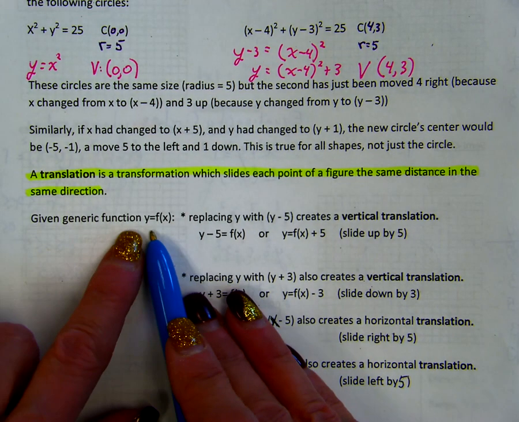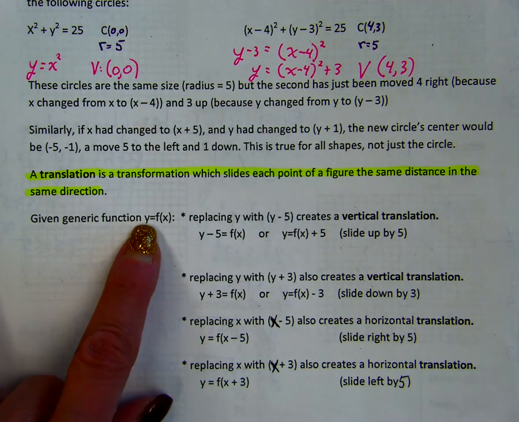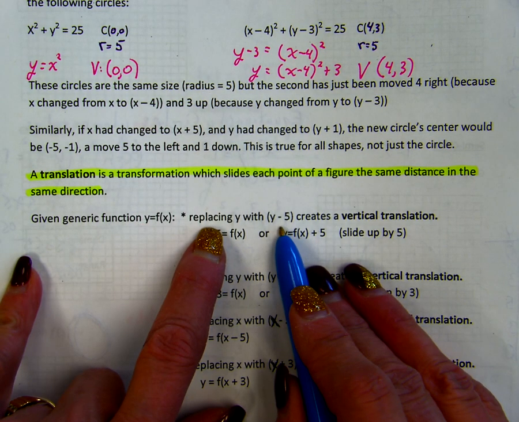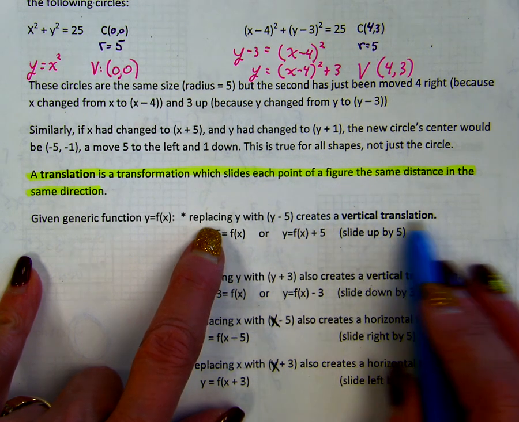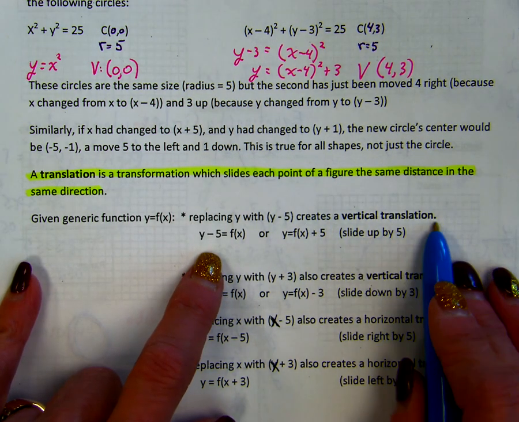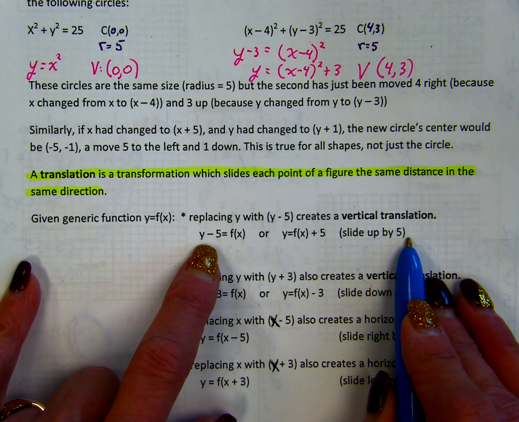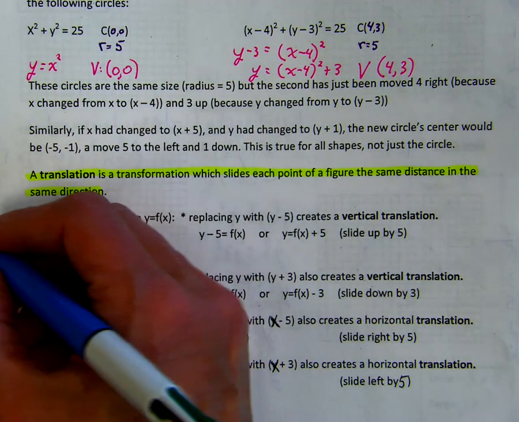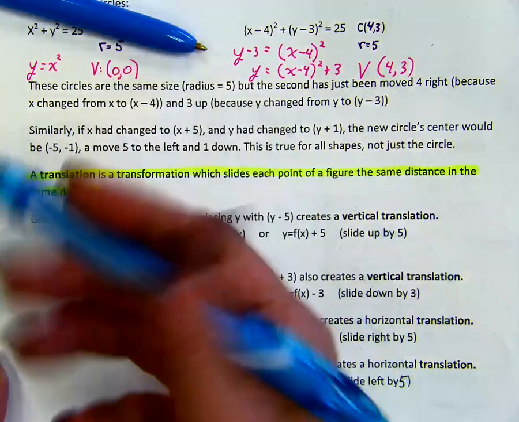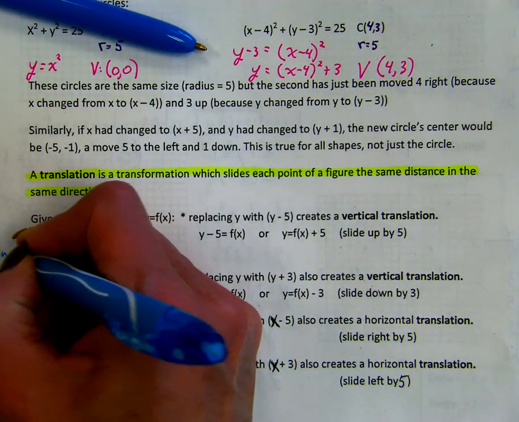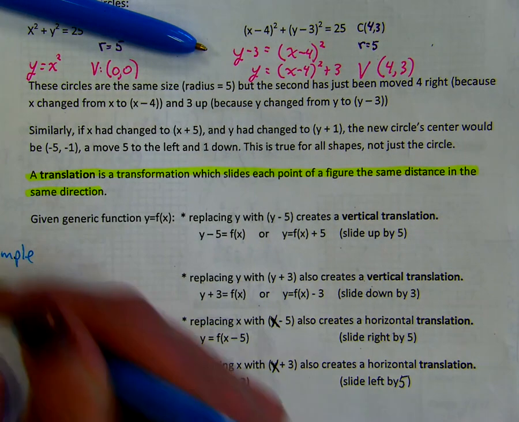Okay, so given this generic function y equals f at x, we're going to replace y with y minus 5, and we're going to see that we will get a vertical shift translation of 5 units up. Here's an example to follow along with. So here's the example we're going to use throughout all of these here.